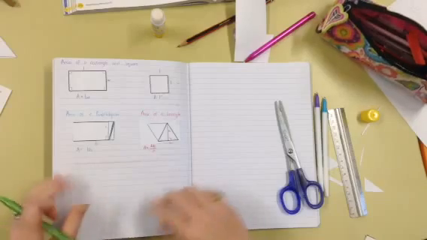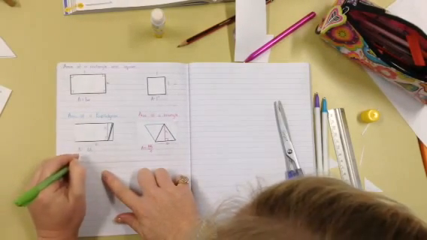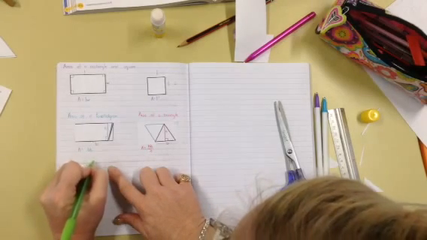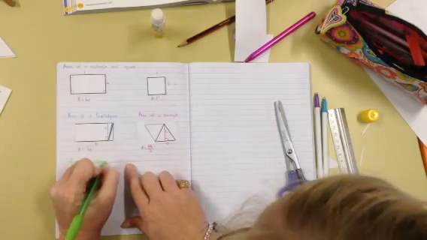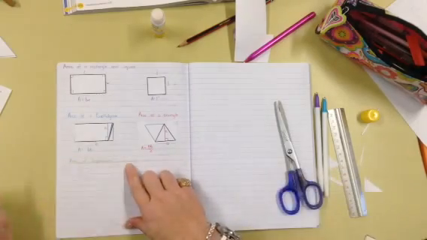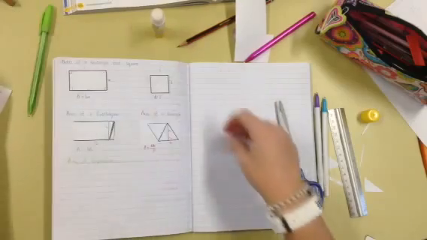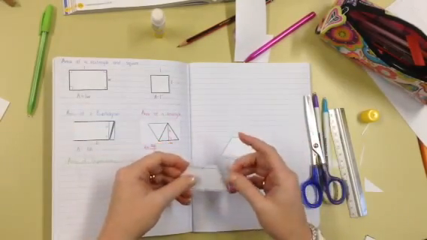Let's see if I can find another colored pen. Okay, so this one, we're going to do the area of a trapezium. Trapezium. Okay, now what I want you to do is you've got 2 trapeziums there. I want you to cut them both out. Now, do you agree that both of these are identical?